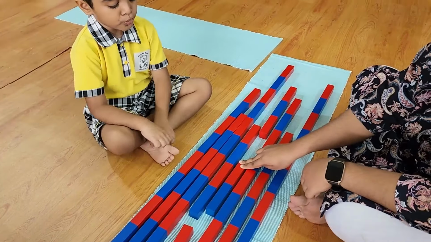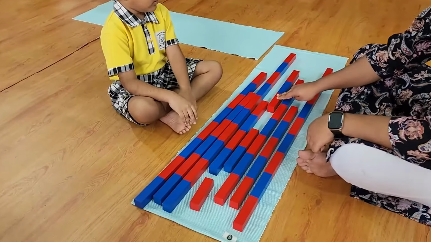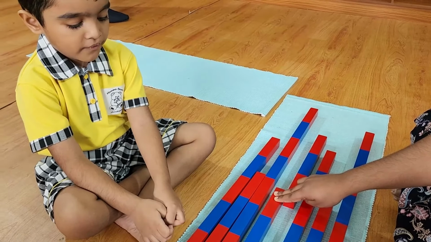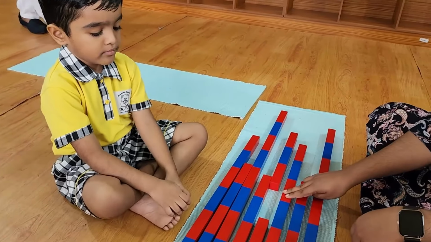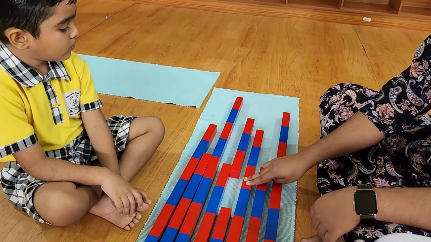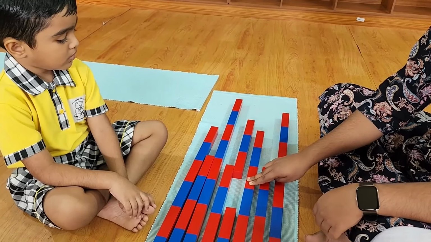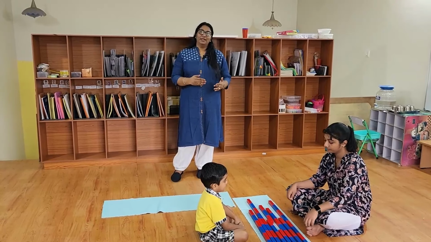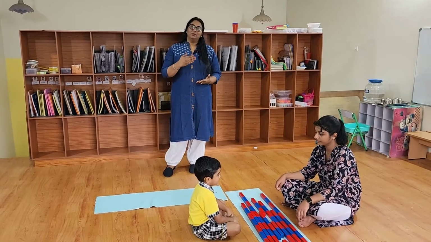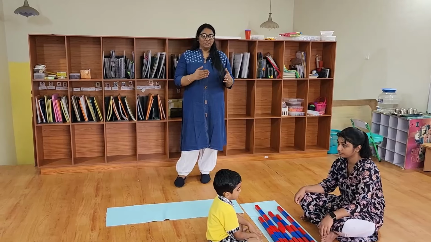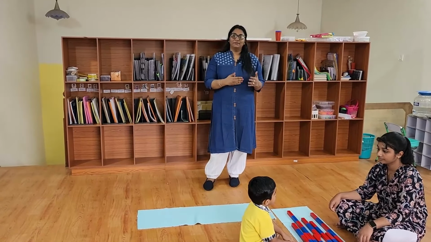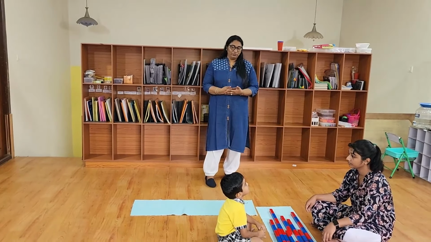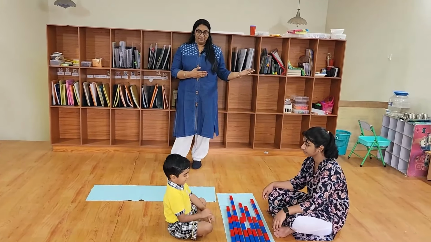What is this? 2. And this is? 3. And this is? 4. And this is? 7. Okay. In this way, we understood that the child already knows the numbers. He can also point the numbers and name the numbers. So this is the first period of number rods. He has achieved that. So once the activity is finished, what should you do? You have to keep everything back, right? Okay.